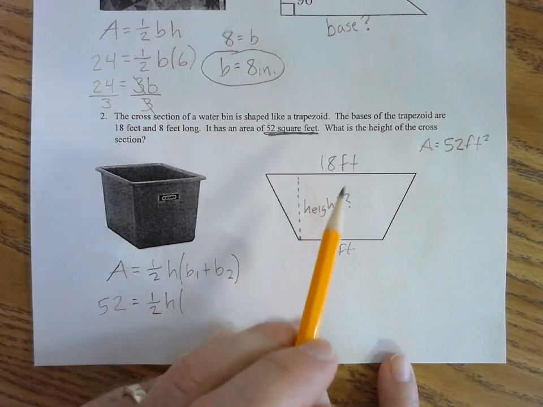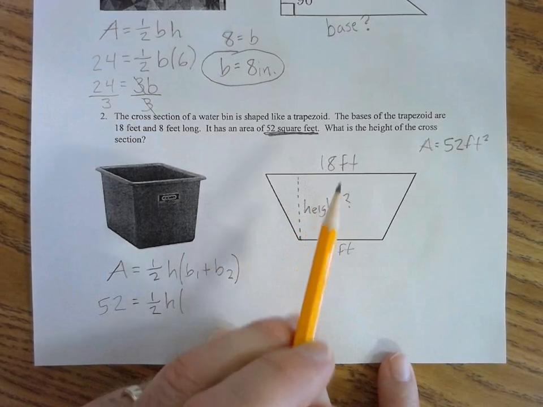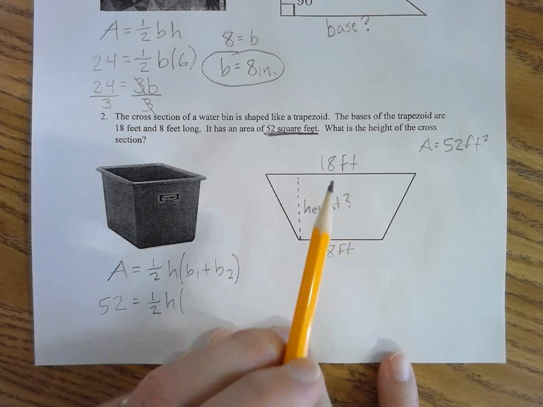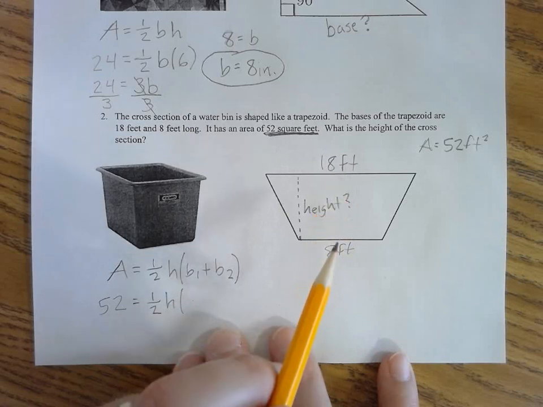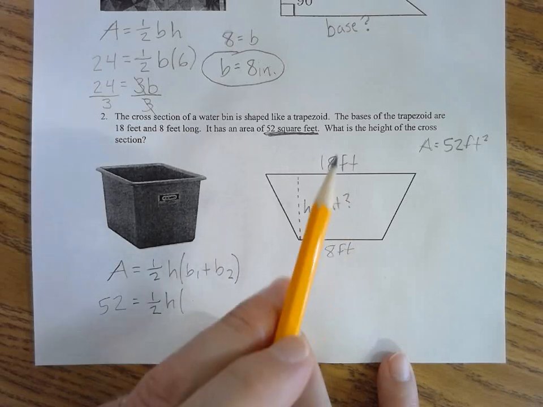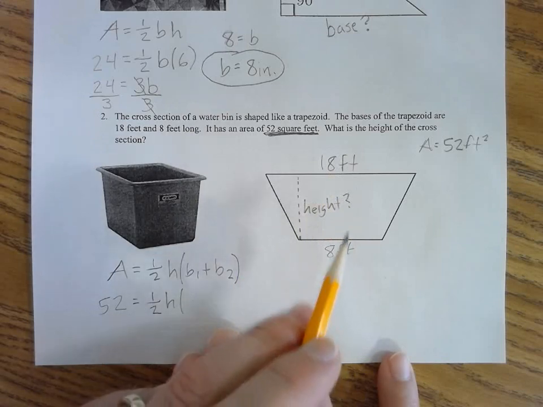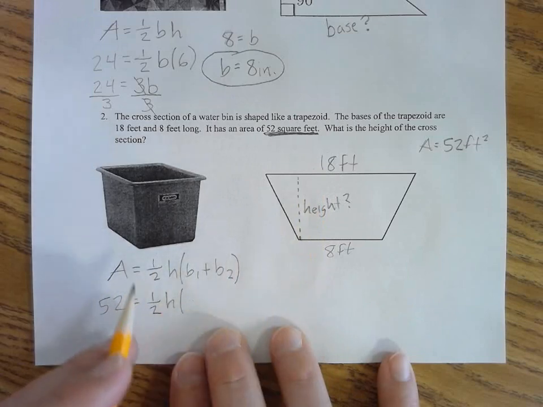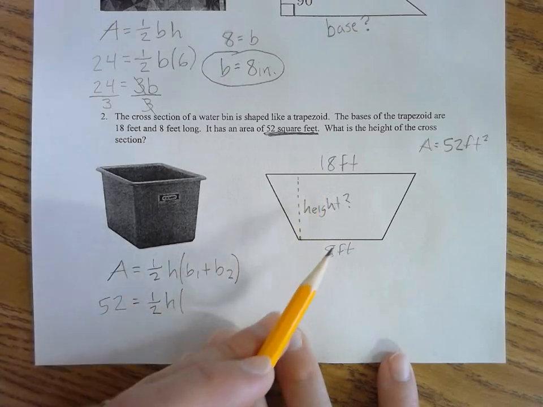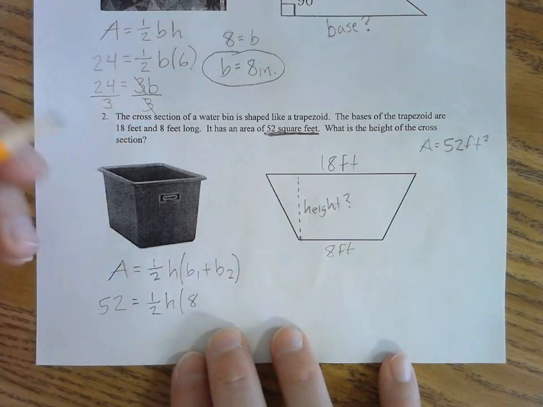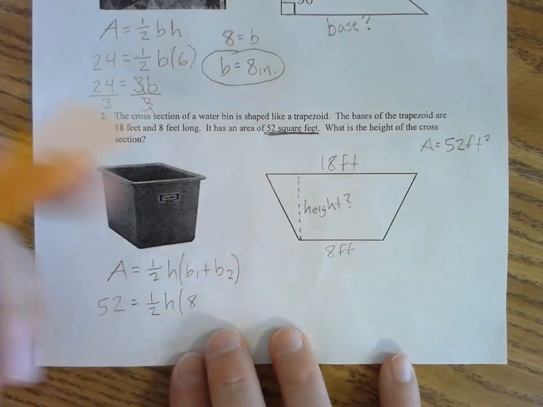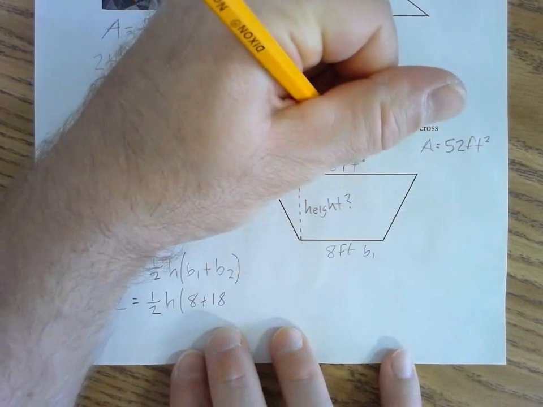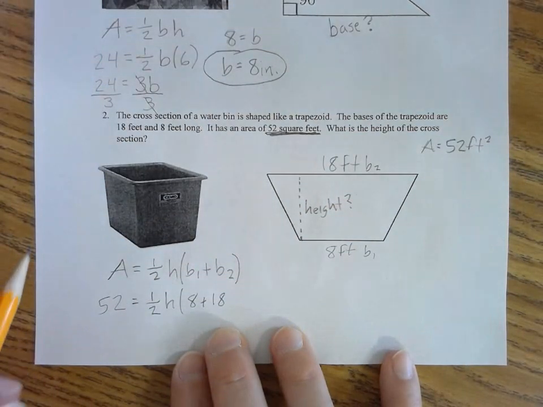Usually the trapezoid is flipped over the other way, but in this case it's kind of upside down. So usually they say the top is base 1 and the bottom is base 2. But really it does not matter, because for this formula you're adding the two together. So let's say base 1 is 8, base 2 is 18. So let's put a B1 here and a B2. All right.